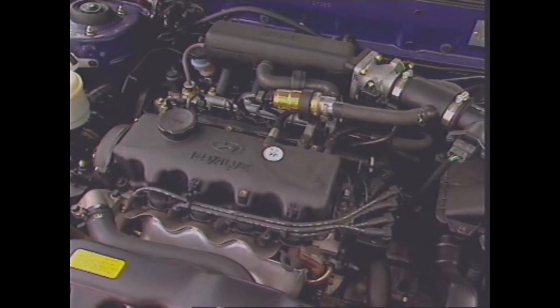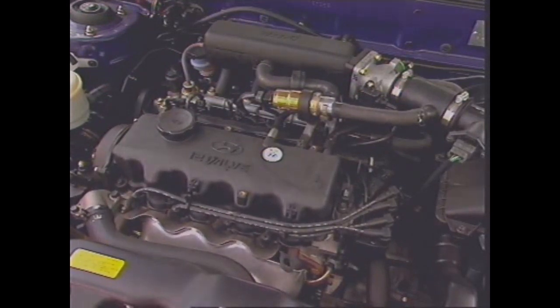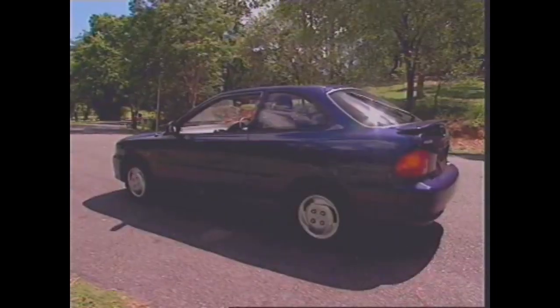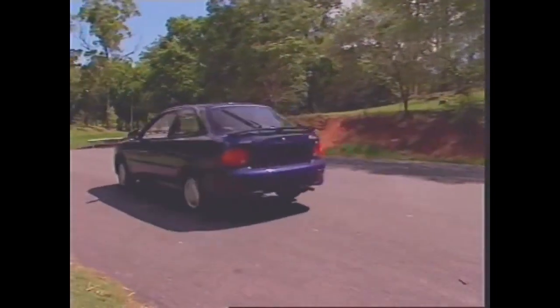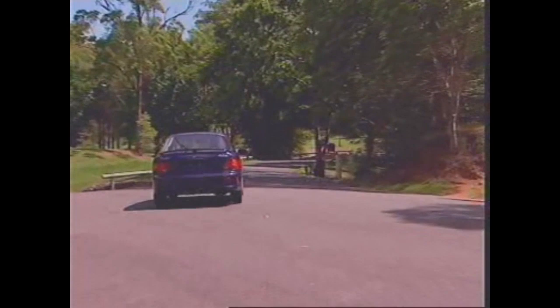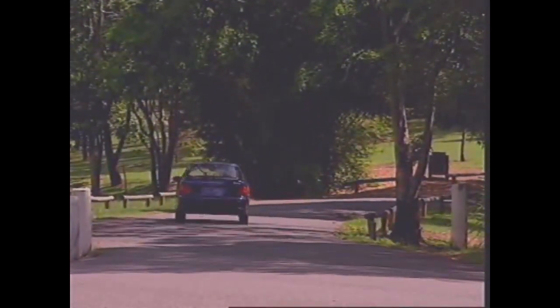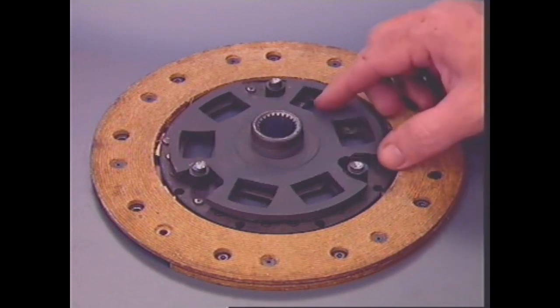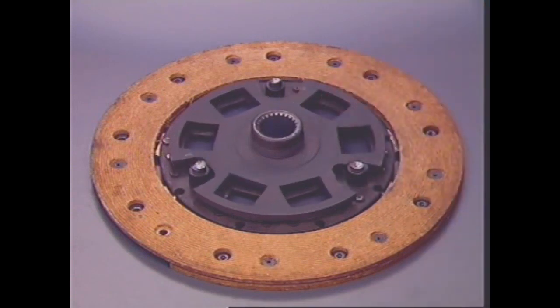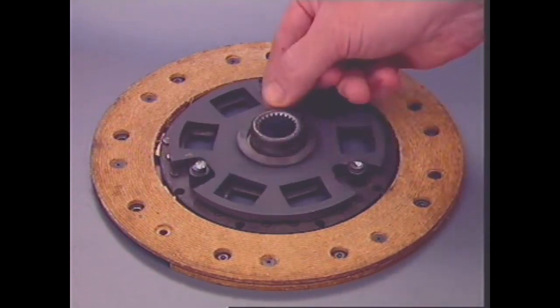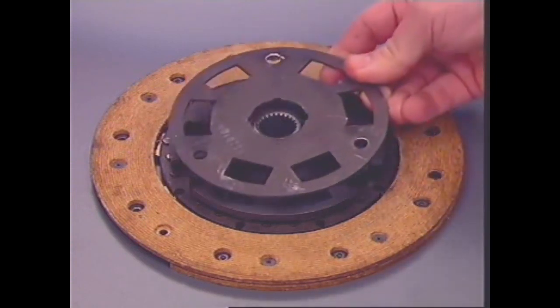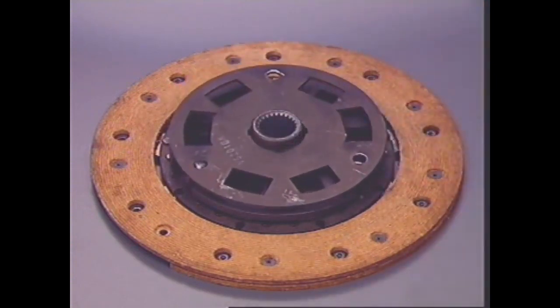This spring hub arrangement dampens torsional vibrations from the engine. It also absorbs shock loads imposed on the driveline by sudden or violent clutch engagement. Stops limit the radial movement of the hub against the spring force. A molded friction washer between the hub and spring retaining plate also acts as a dampener.